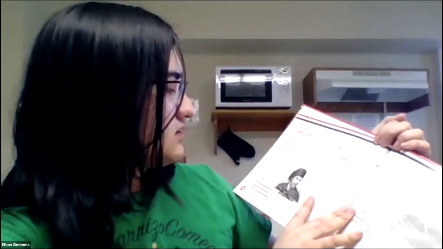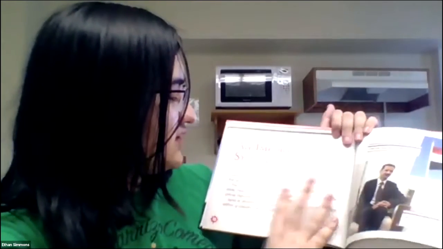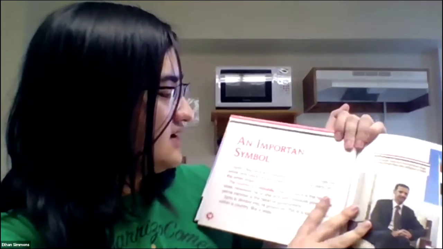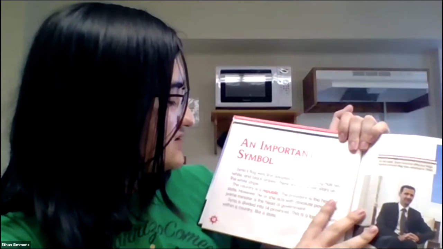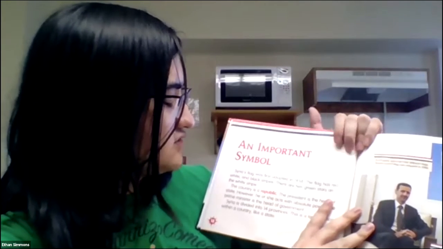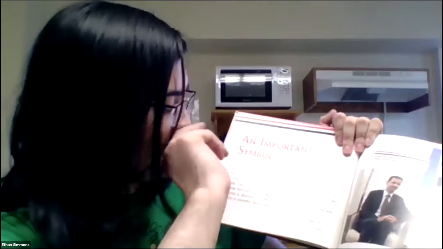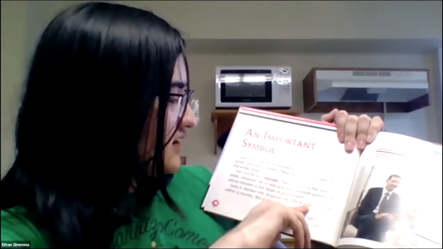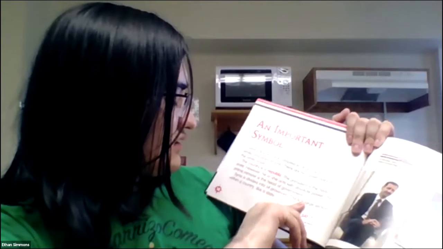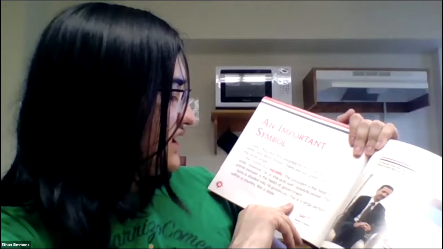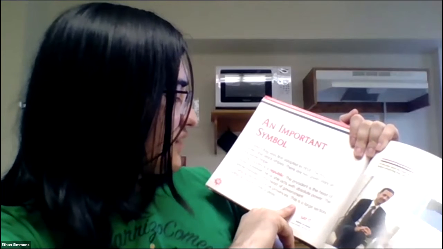But yeah, an important symbol. Syria's flag was first adopted in 1958. The flag has red, white, and black stripes. There are two green stars in the white stripe. The country is a republic. The president is the head of the state. However, he or she acts with absolute power. The prime minister is the head of the government. Syria is divided into 14 provinces.